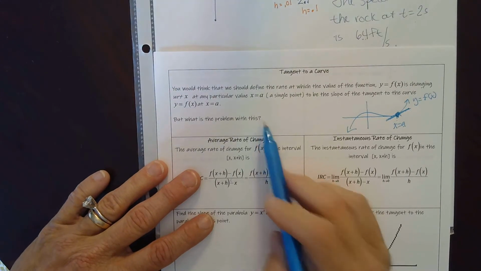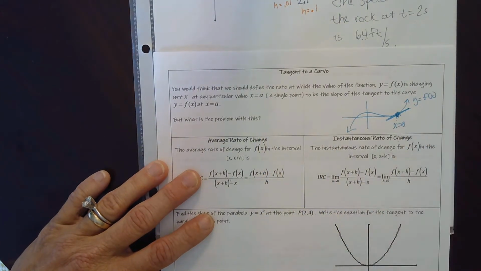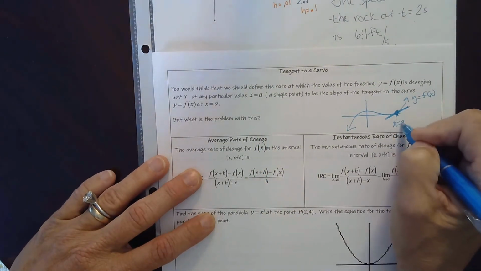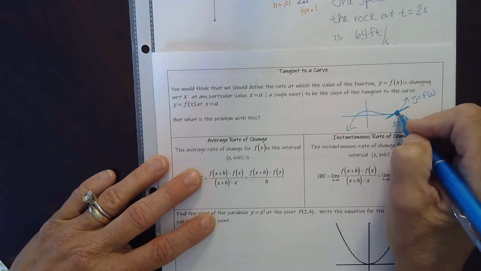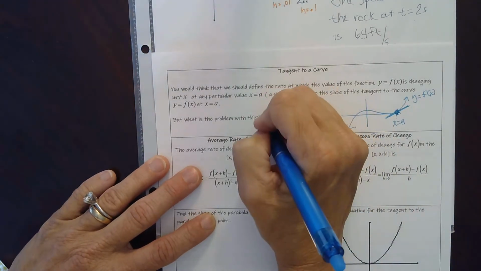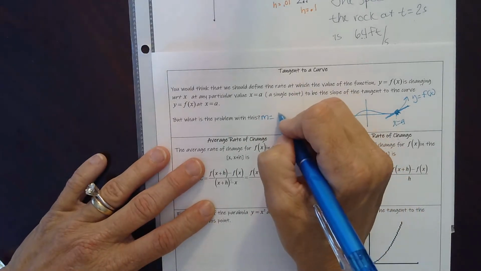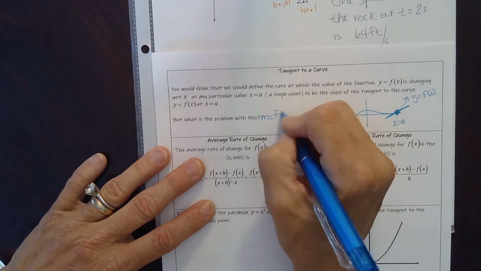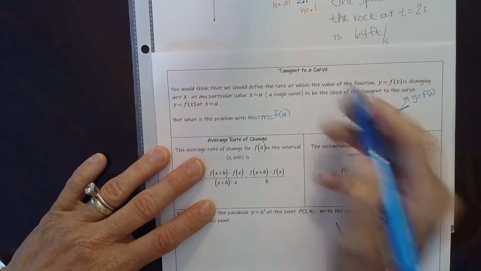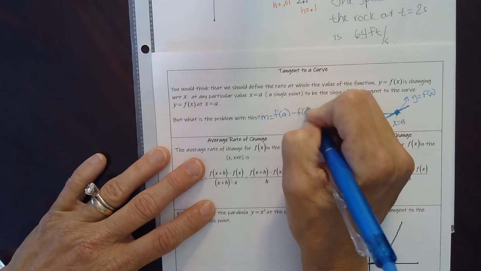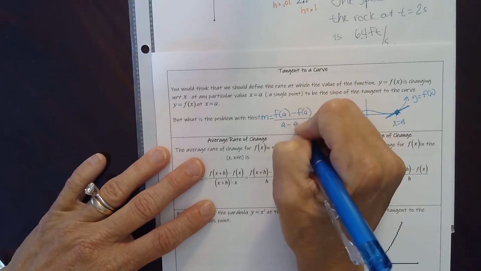But the problem with thinking in terms of average rate of change, remember, is that if we use just that single point, then when we find the slope, m equals f of a minus f of a, all divided by a minus a.